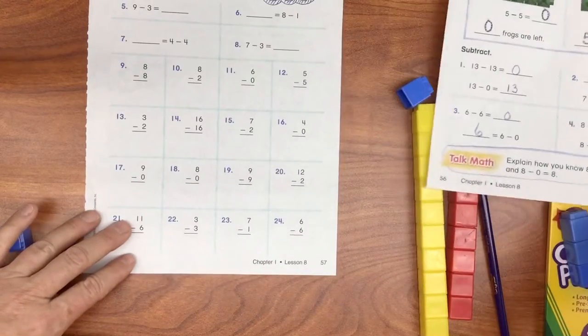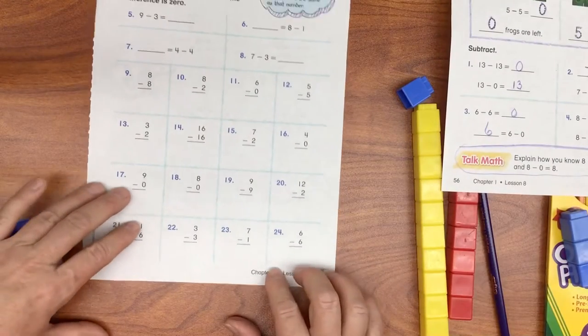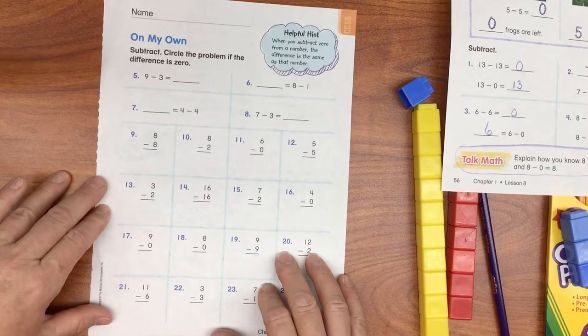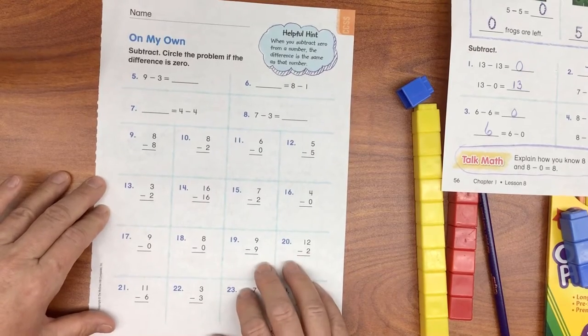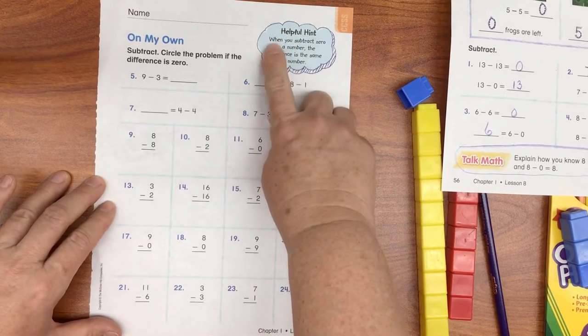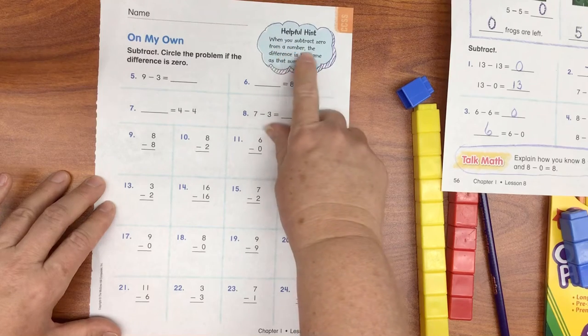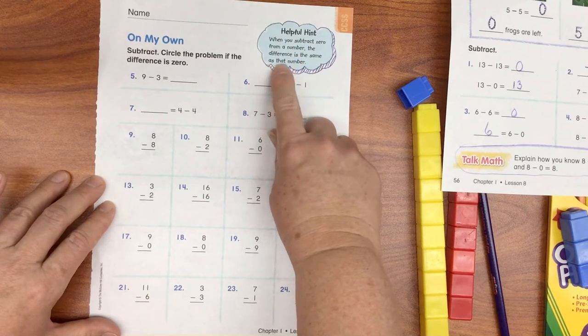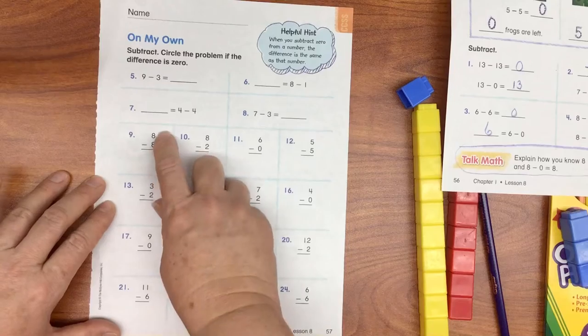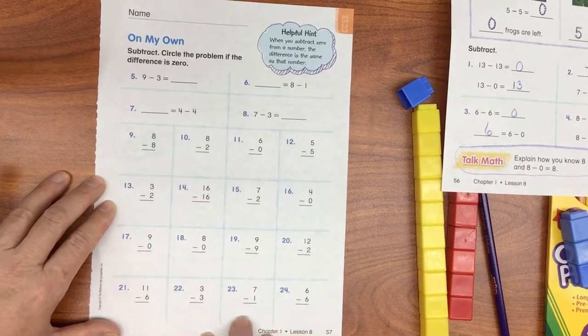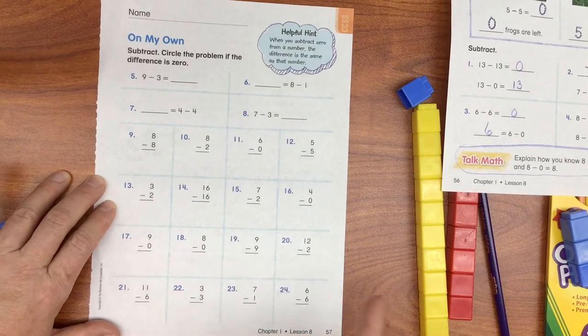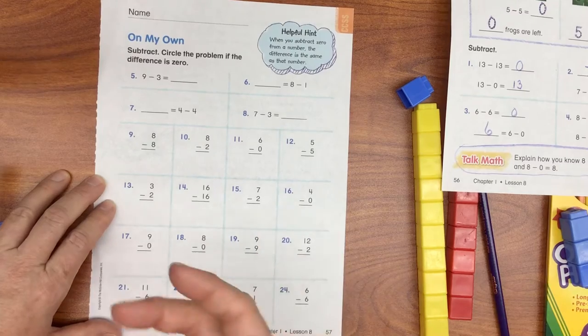Okay, for your on your own, I would like you to complete pages. It says on my own, I just went to the straight next page. Helpful hint, when you subtract 0 from a number, the difference is the same as that number. This is just some subtraction practice problems. You can count back. Remember, 0 is always the same number.